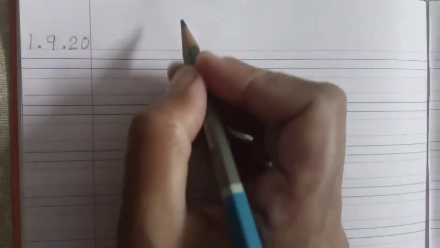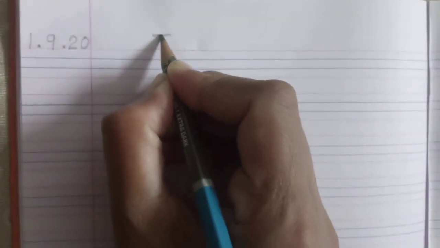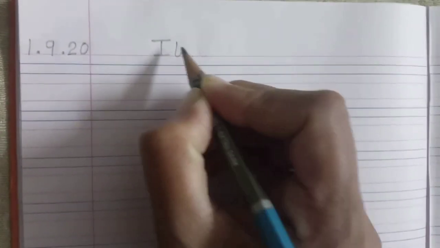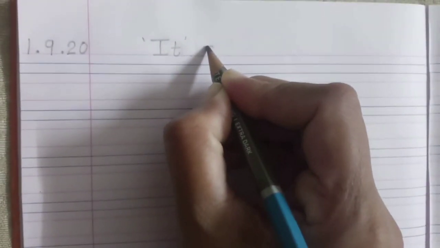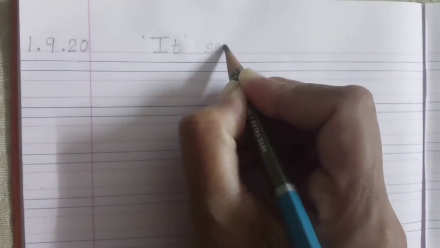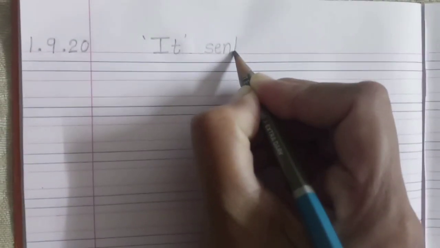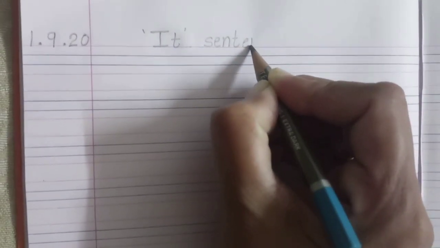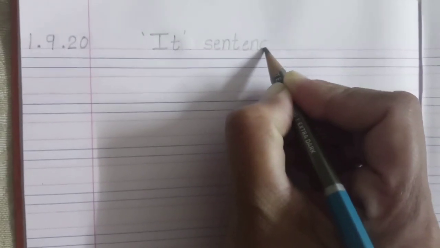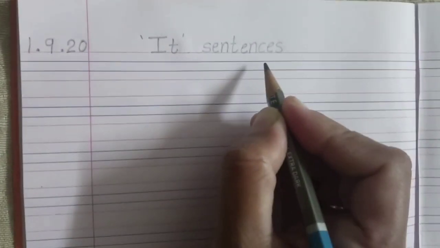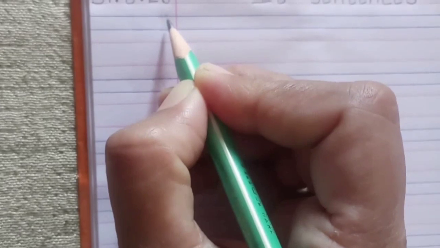Now the heading: two finger space, capital I, small t, one finger space, sentences, S-E-N-T-E-N-C-E-S. It, sentences.